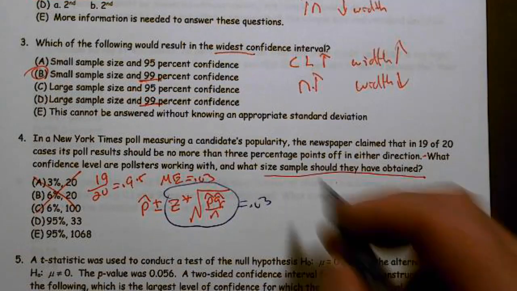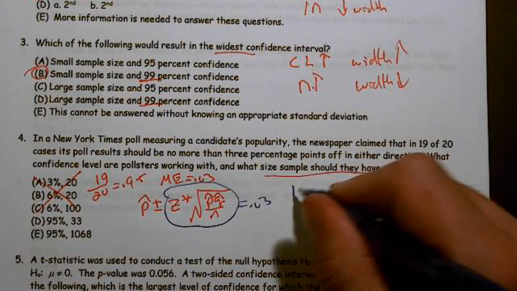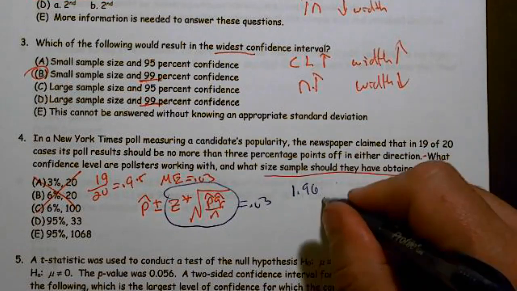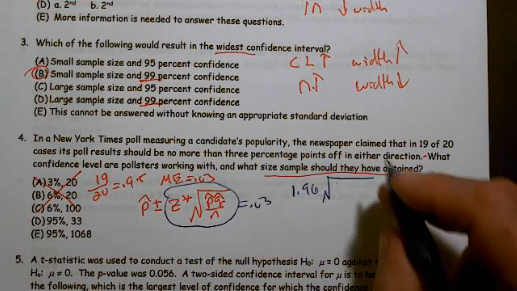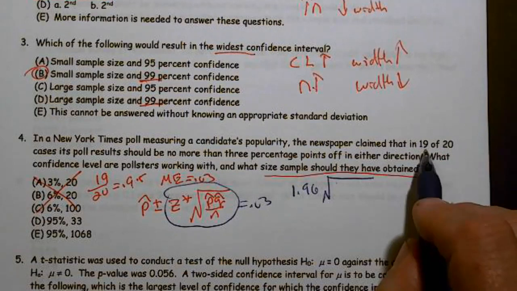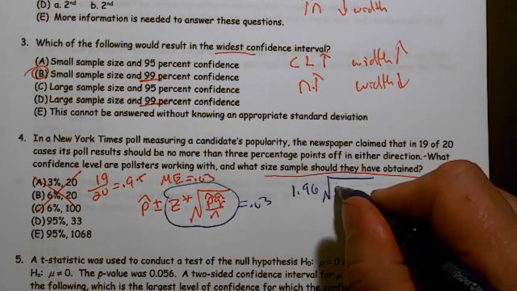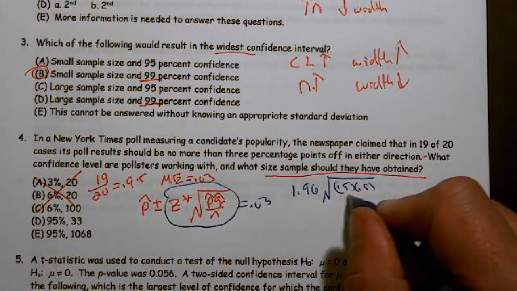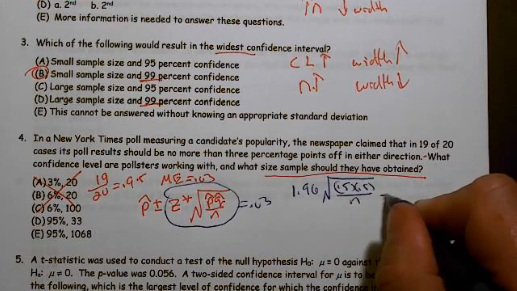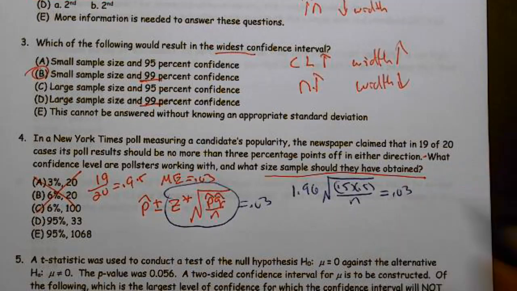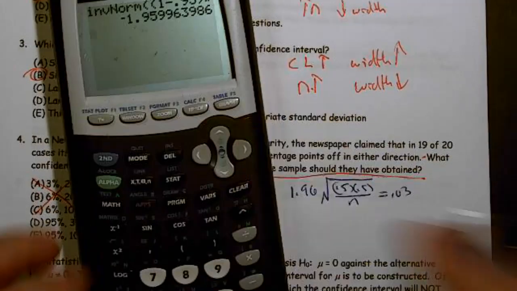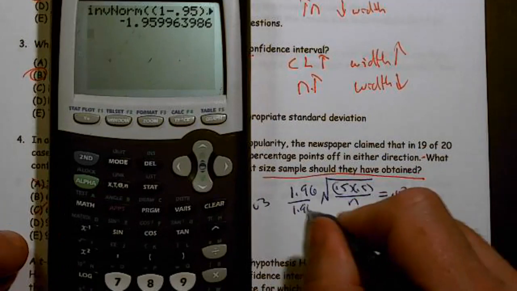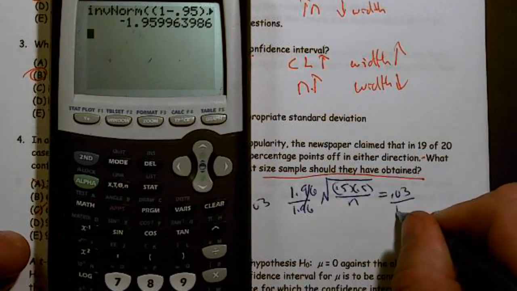So I have 1.96. And I notice I don't have a p hat or q hat. Well, if I don't have that, we always use the widest one, which is 0.5, or the worst case scenario, and that equals 0.03. I'm going to divide both sides by 1.96. This goes away.